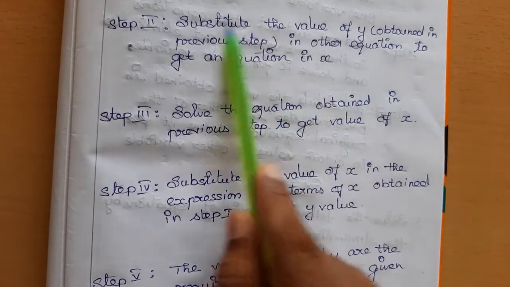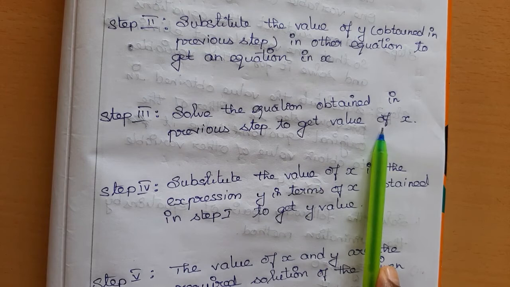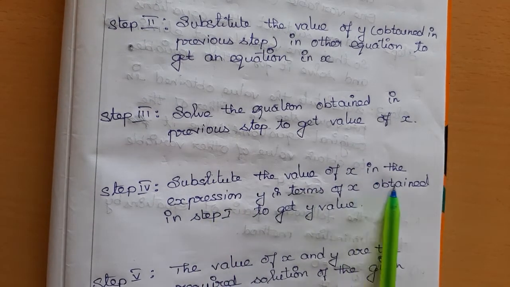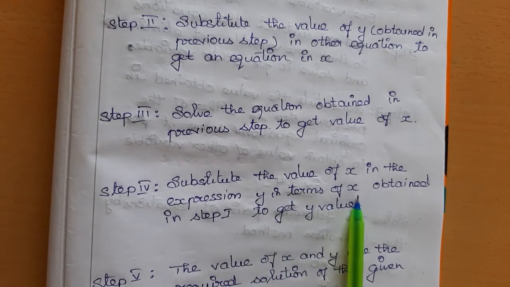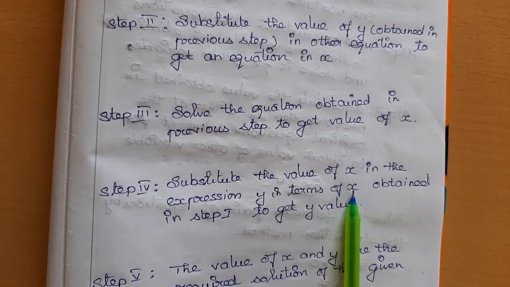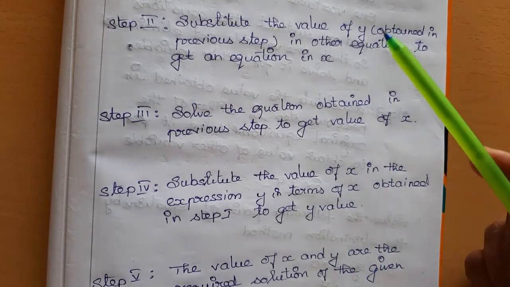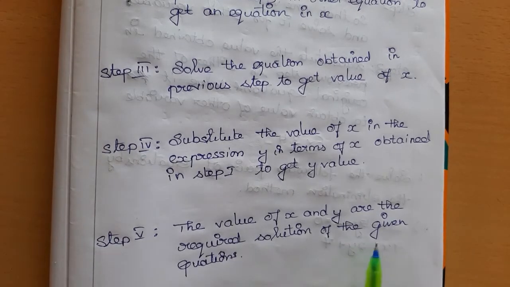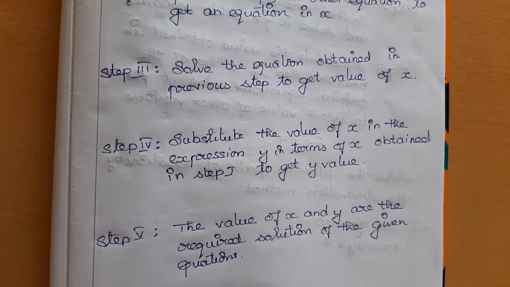So in this step we will get the entire equation in x, and we can solve it for the value of x. After solving, substitute the value of x in the expression of y in terms of x, obtained in step 1, to get the y value. So use this in the first step expression, and you will obtain the y value. The values of x and y are the required solution of the given equations.